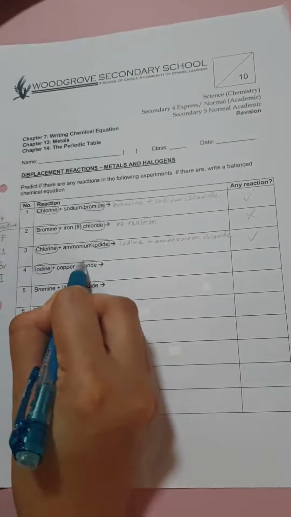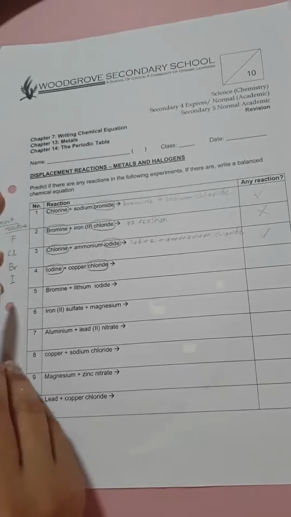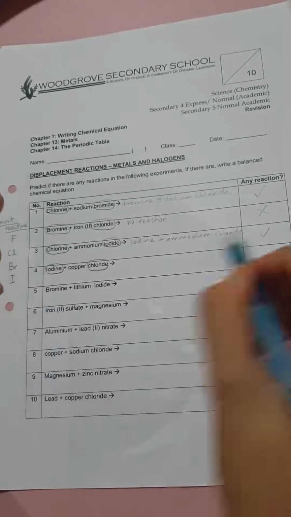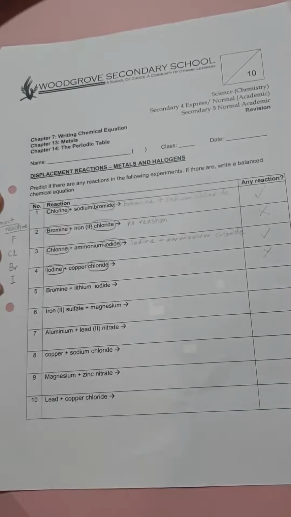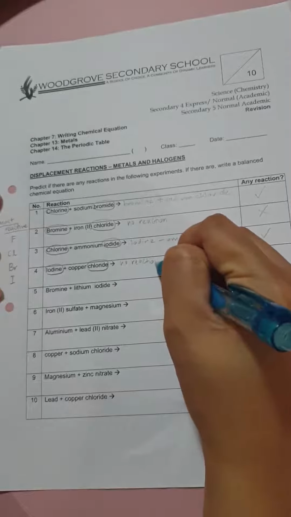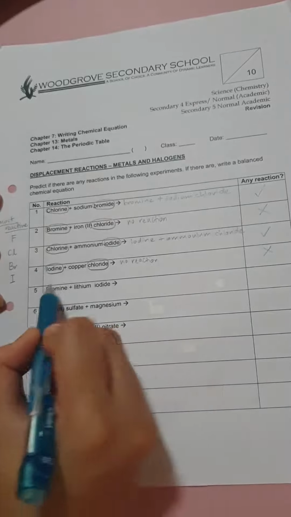Next one, iodine. You're going to compare it with chlorine. Iodine is at the bottom of the series, and chlorine is above it, so there's no way it can kick chlorine out. So is there any reaction? Nope, there isn't any reaction. So there's no need for any word equation for this question.